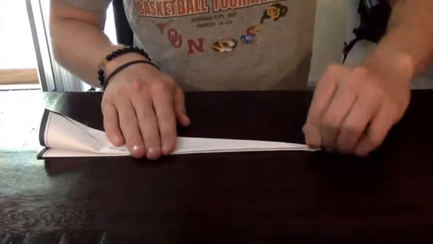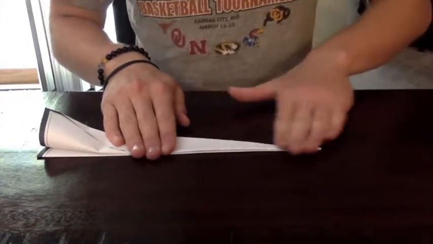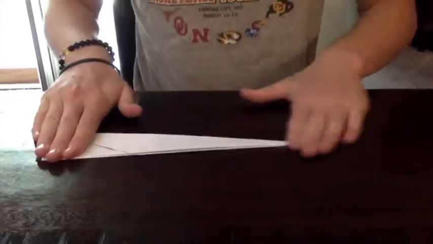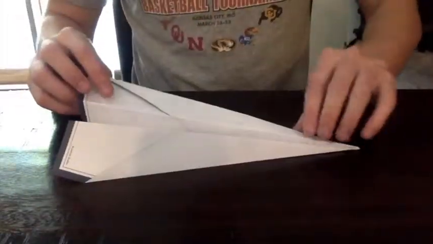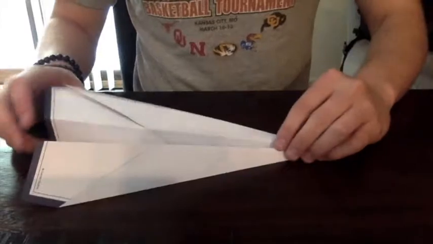All right, that looks good. Again, making sure there's no wrinkles or something in the paper. Nice crisp folds. And then there we go. We got our own paper airplane. And it should fly just fine.